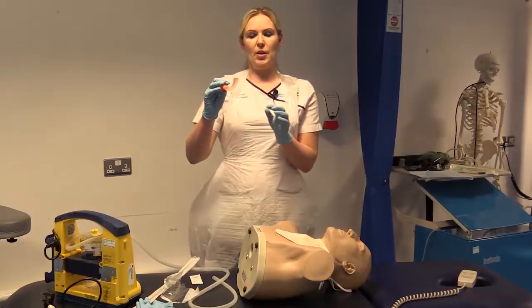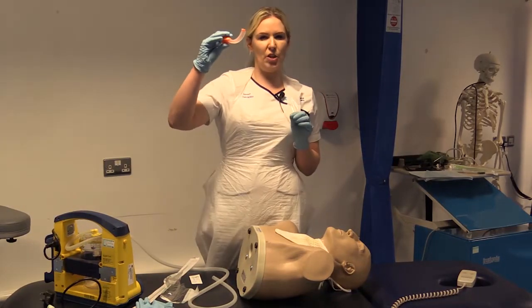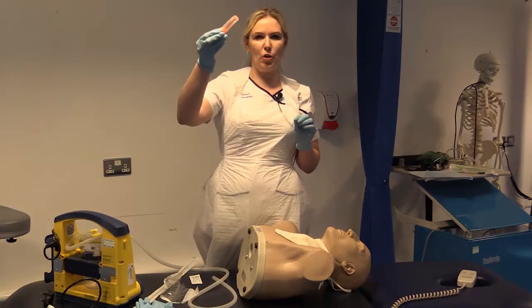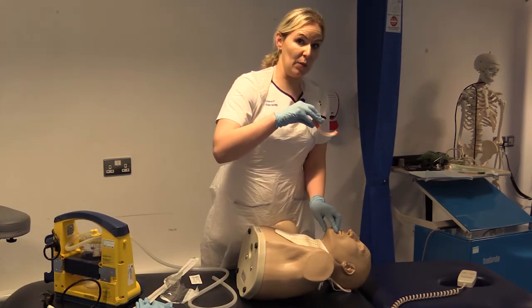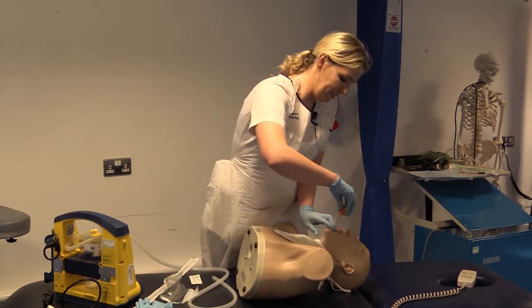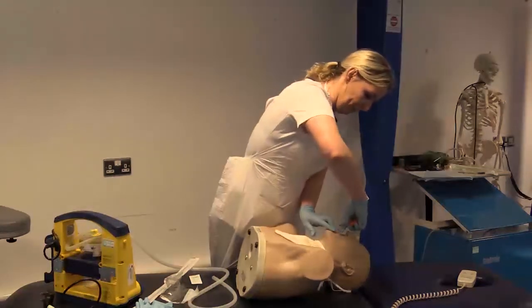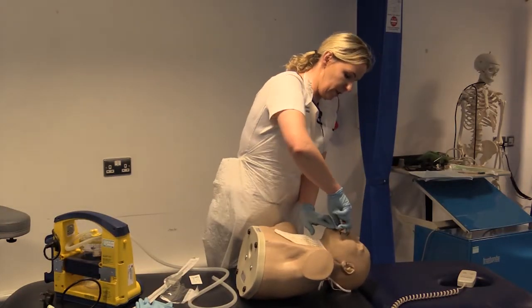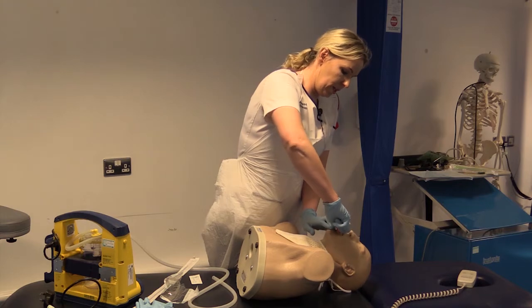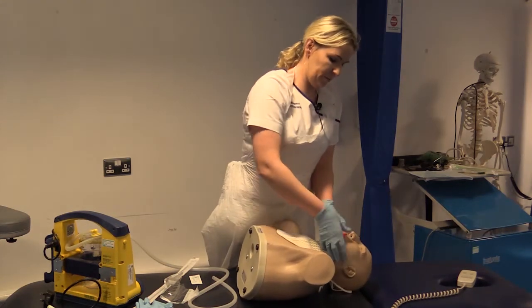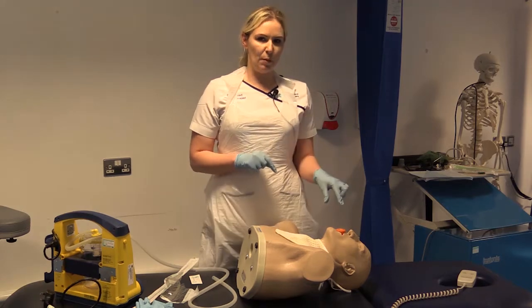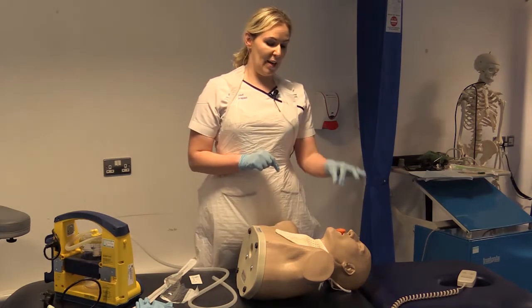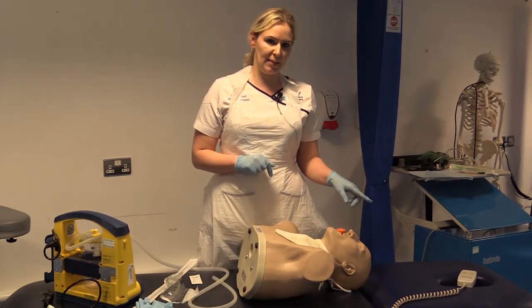So to insert, we're going to insert with the tip pointing upwards for the first 2/3 of the way in, and then we're going to turn after that point. On this model it's a bit harder, but in a real situation it will be much easier. When we're about 2/3 of the way in, we're going to turn. At this point you reassure your patient that they can still breathe through the airway. You may need a second person to hold that in place.